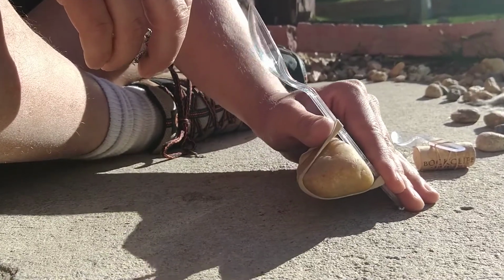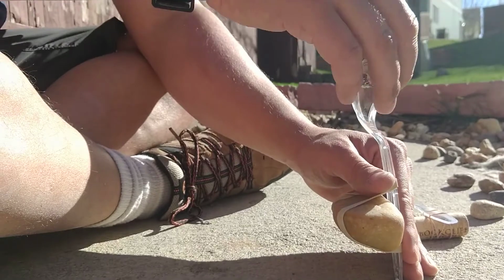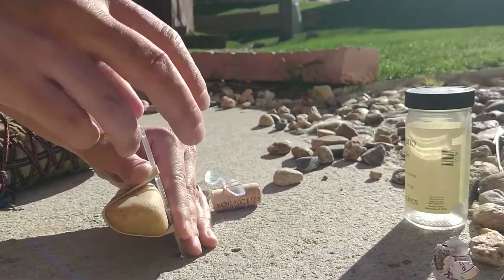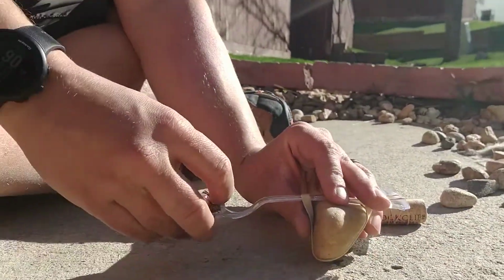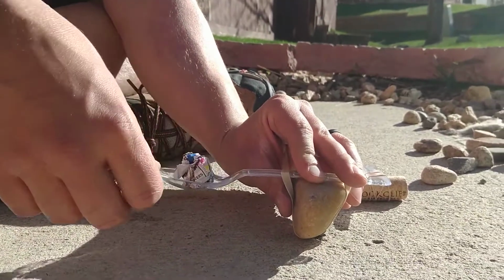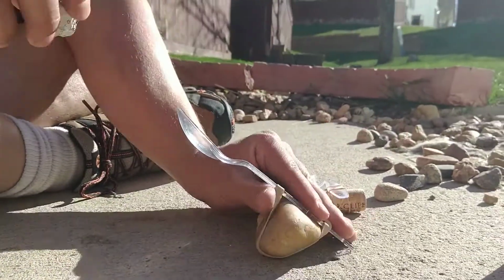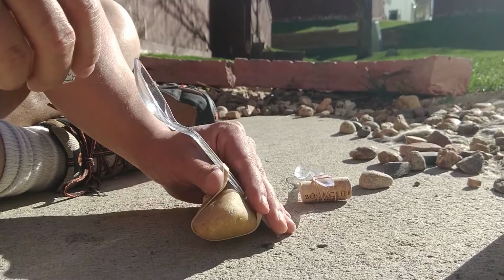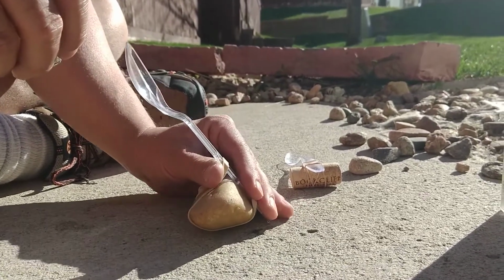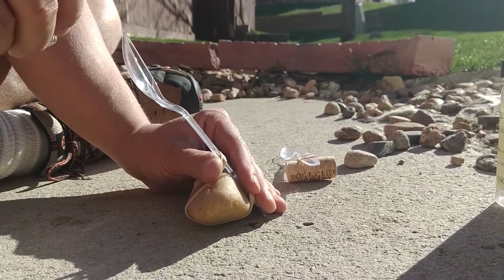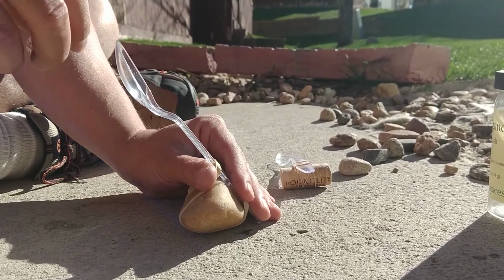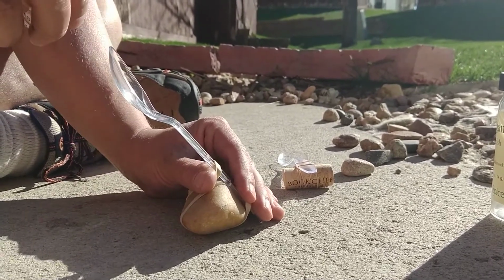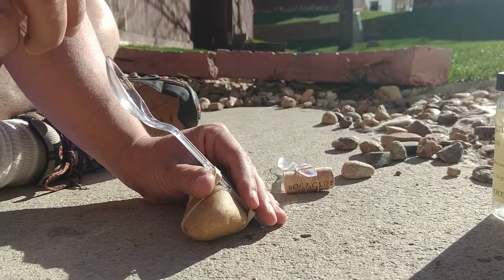If you go too far forward, it's just going to shoot it down on the ground and the piece of paper won't stay in. And if you go too far back, it's just going to shoot the paper straight up in the air. So you got to find the right angle so it's going to shoot it the farthest. I'll bet that you guys can get like 10 or 15 feet easy out of this. So that's going to be your goal. Do not shoot it at people or pets.